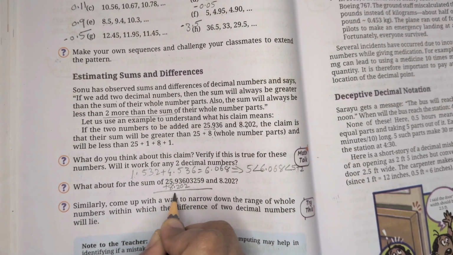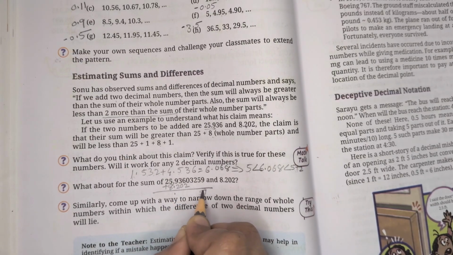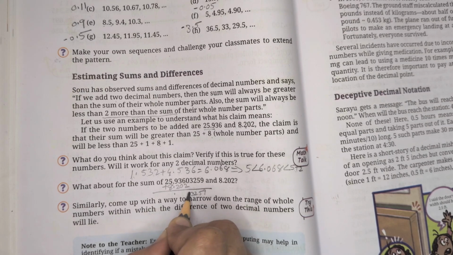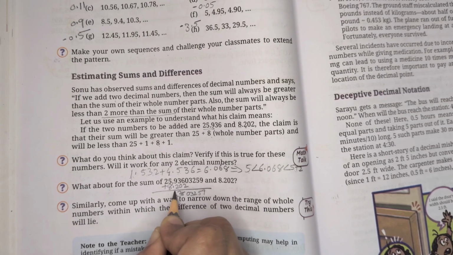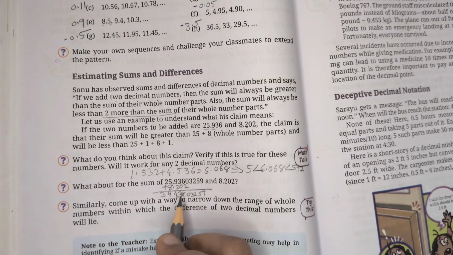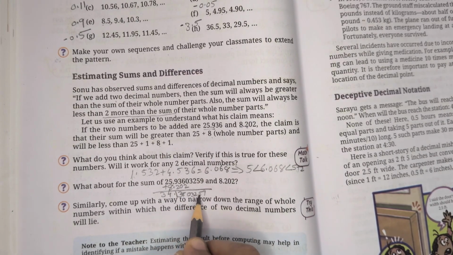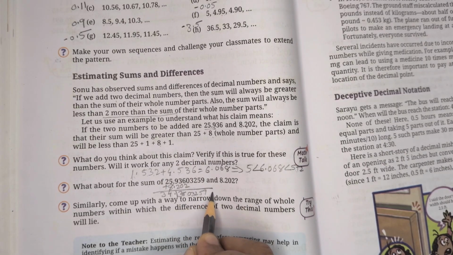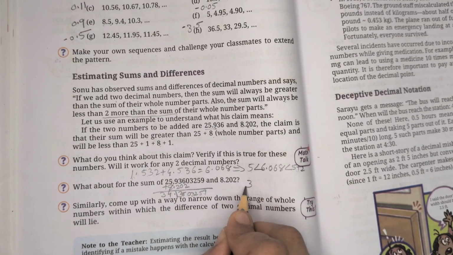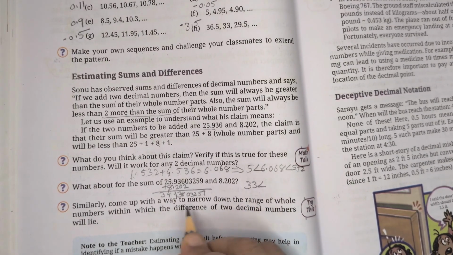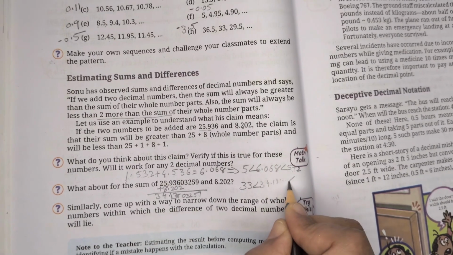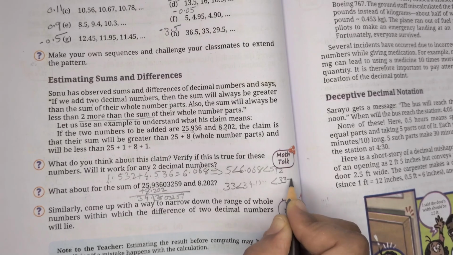When we are adding, we are getting 34.138 and so on. So 34.1380329, that is what we are getting. That number 25 plus 8 is 33. So this answer is greater than 33, 34.138, etc., and that will be less than 33 plus 2.